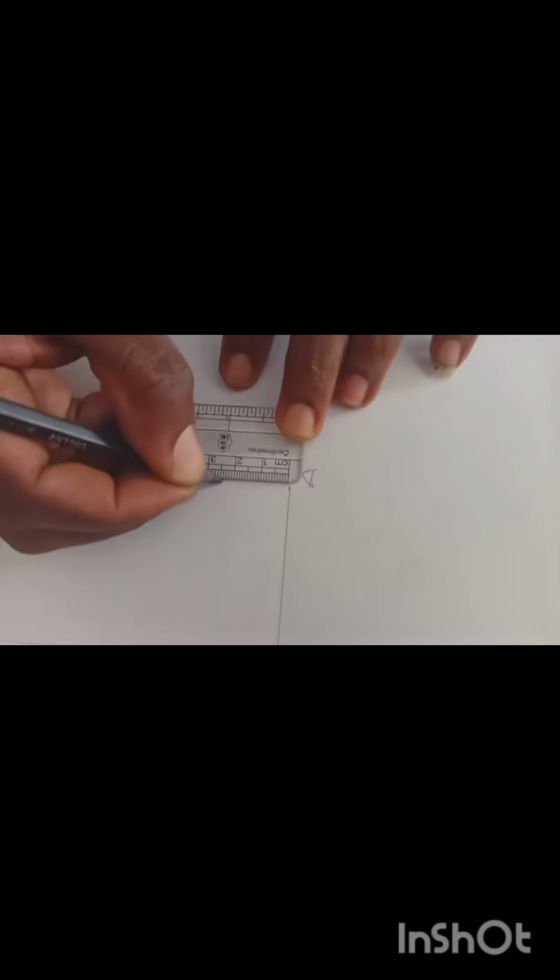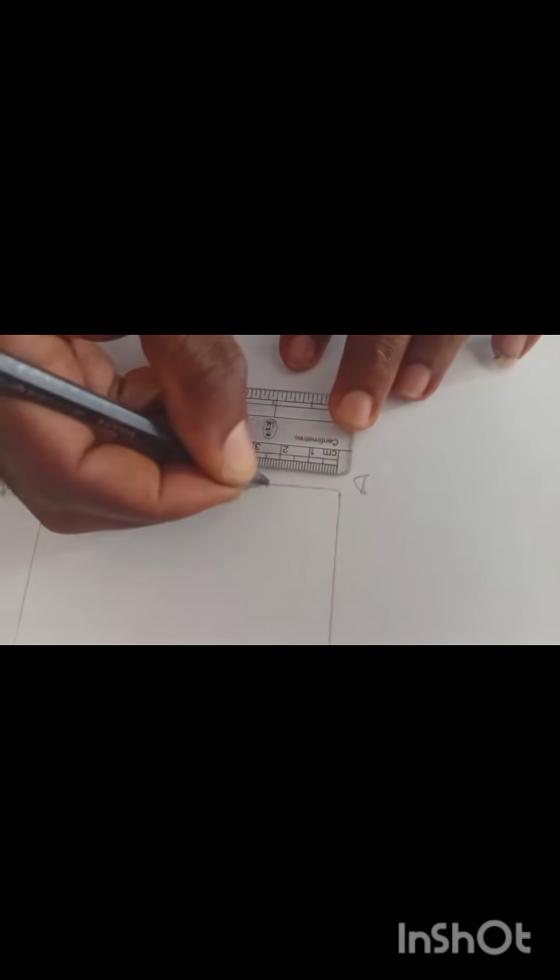I should divide it by 4, right? So this is actually 10 or 10.2. If I divide it by four, the quarter of 10 is 2.5. So definitely I will be having something like 2.55. Let me just mark somewhere around 2.5. So somewhere around here, I want to draw my normal. Normal means the perpendicular line.